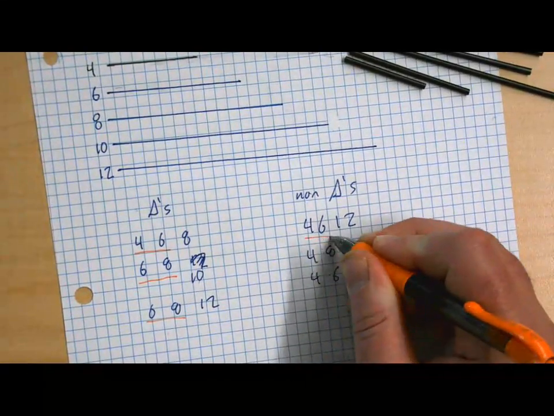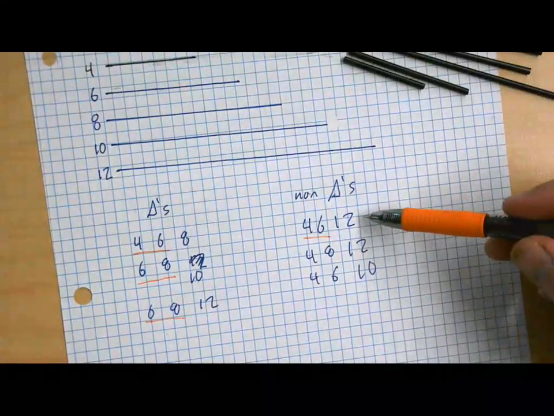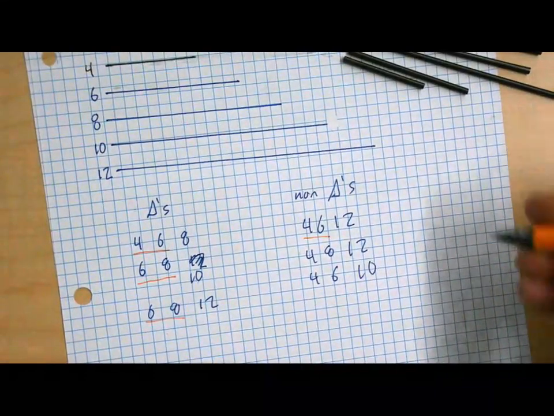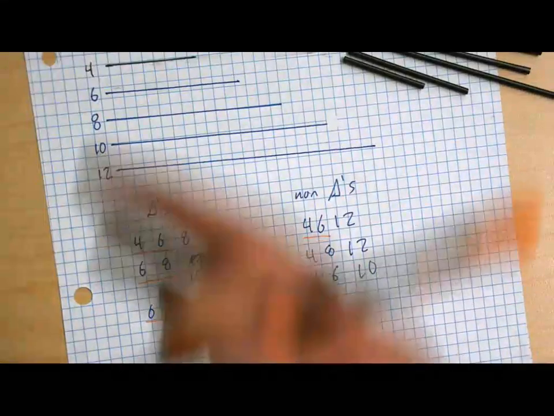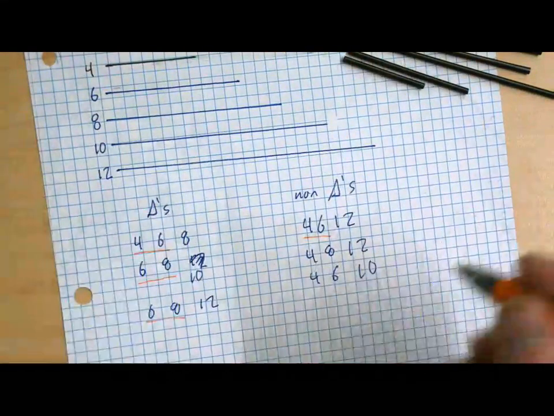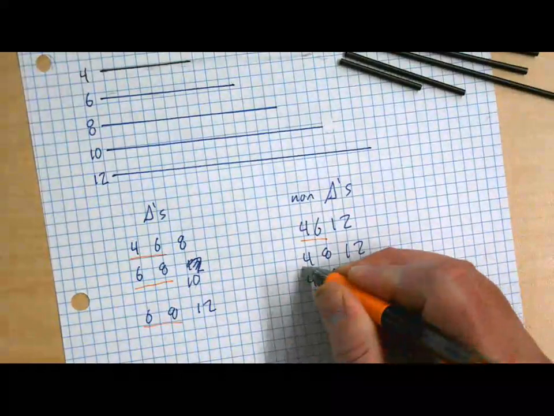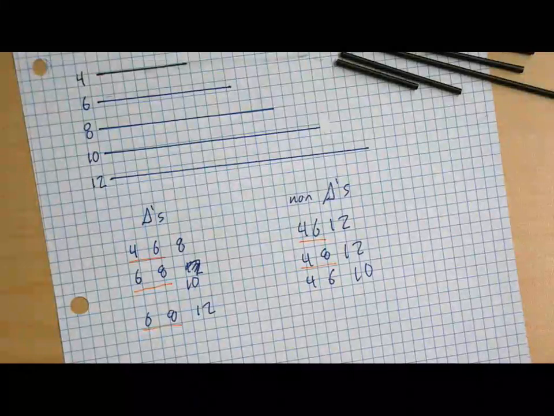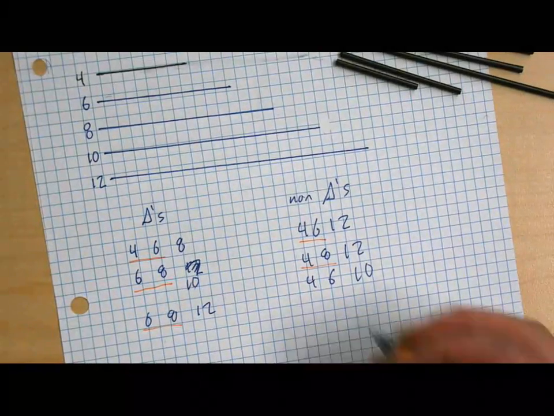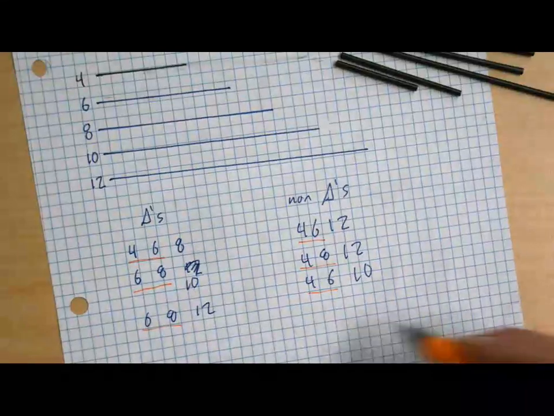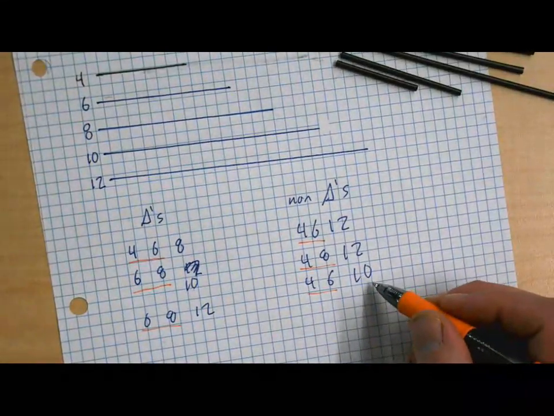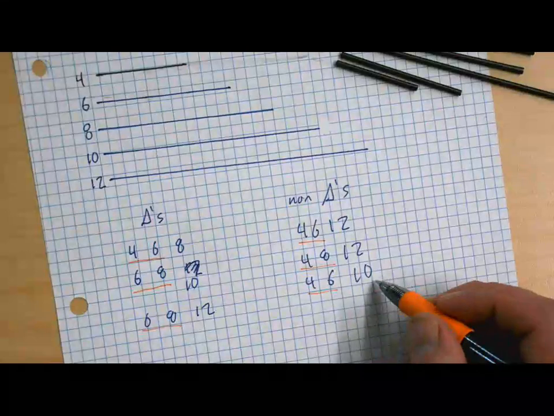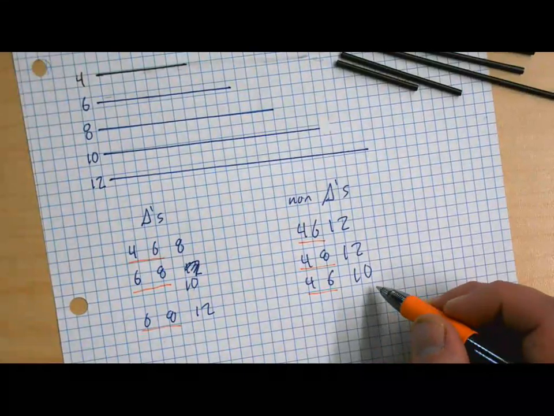So 4 plus 6 is 10, which is smaller than 12. So that would fail. That would fail your test. I'm not saying it's the right test, but it would fail your test. 4 plus 8 is equal to 12. It's not bigger than 12. It's equal to 12. So that doesn't make a triangle. And 4 plus 6 equals 10. Not bigger than, equals to, so does not make a triangle. Because you said it has to be bigger than.